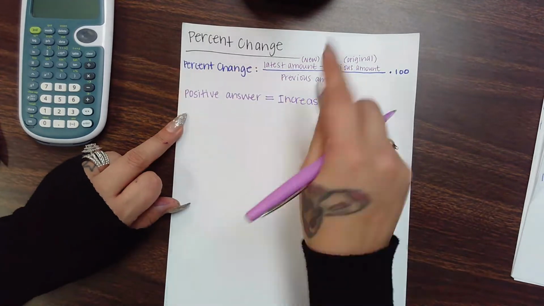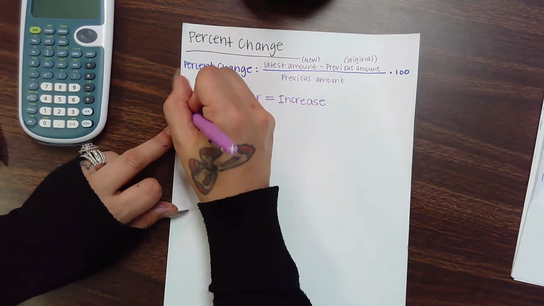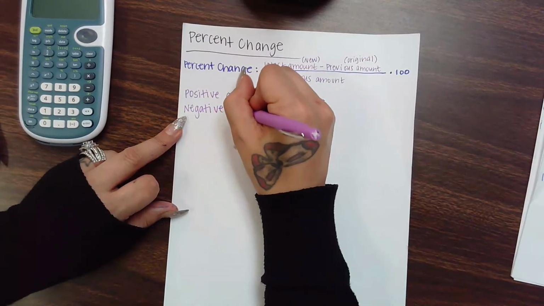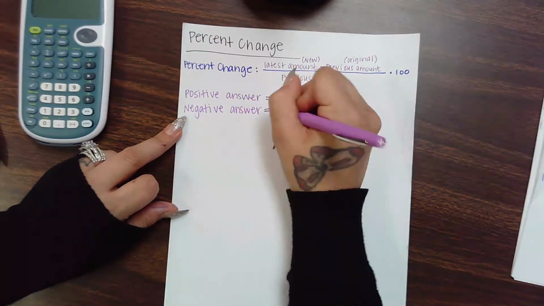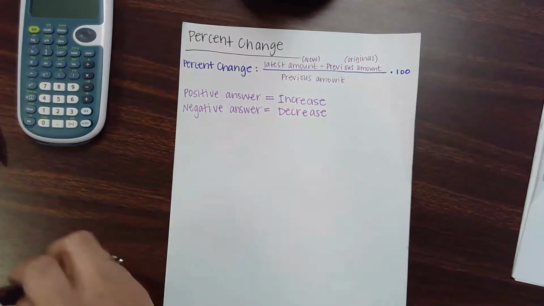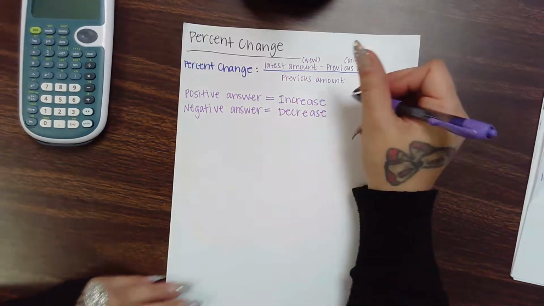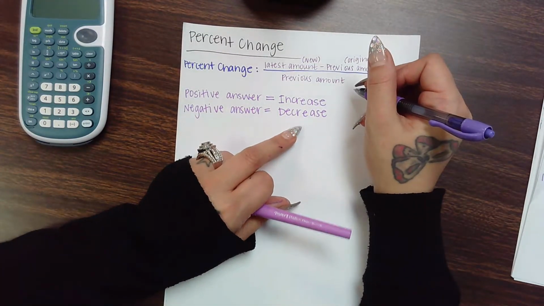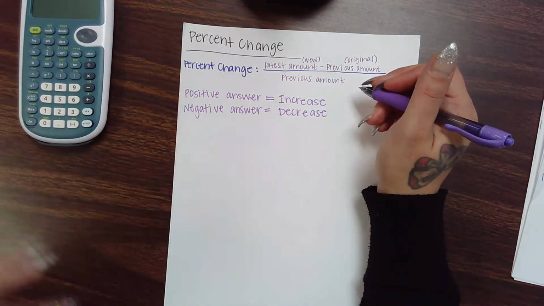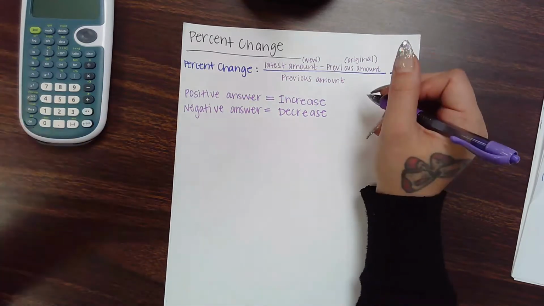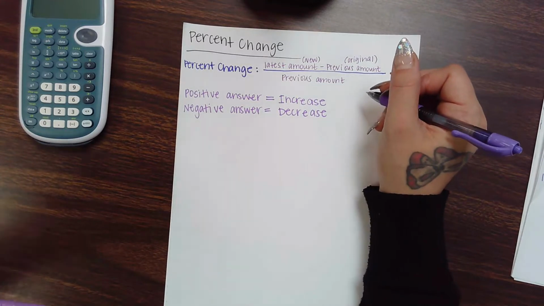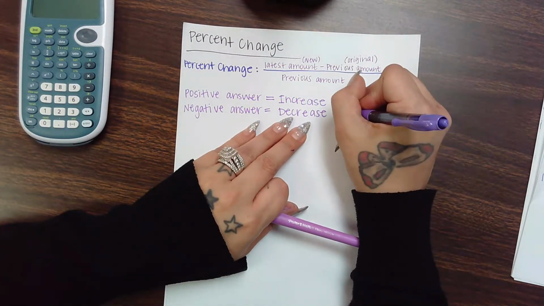Now, if you type all of this into your calculator and it results in a negative answer, then that is a decrease. On your homework, if it tells you that you're finding a decrease and your answer is not negative, I would just recheck your work. That negative literally means that the price had been reduced. There was a reduction in price. Okay, so let's put this little note next to decrease though.